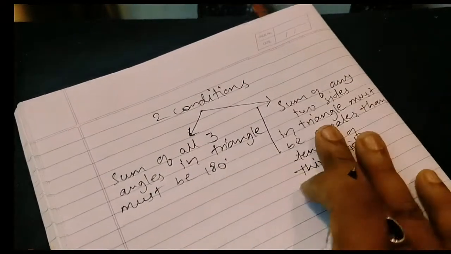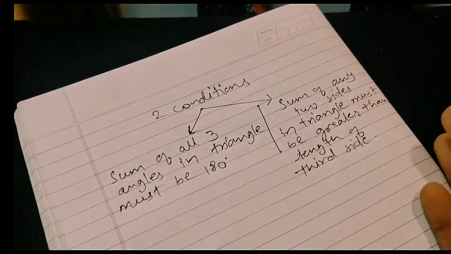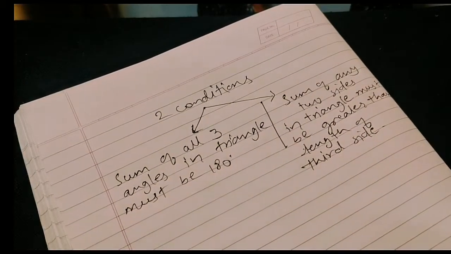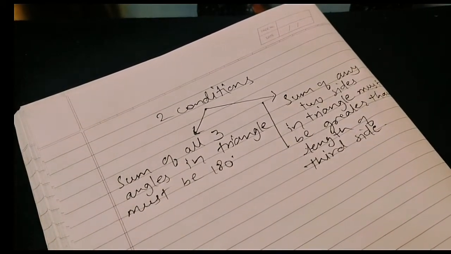Okay, so these two conditions are there for a triangle to become a triangle. You have to keep it in mind.